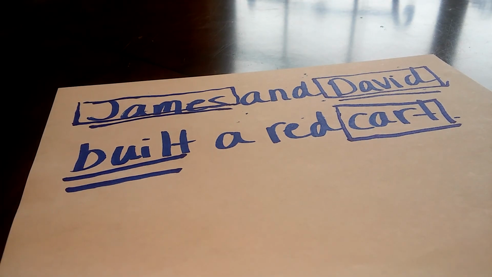So, those are our nouns in the sentence, James, David, and cart. Now we're going to look for adjectives. So, you're going to look at the nouns that you just boxed, and you're going to see if you can find any words that tell about those nouns that answer the question, what kind or how many? So, what kind or how many James and David? Does that make sense? No, not really. So there are not any adjectives in this sentence that tell about James and David.